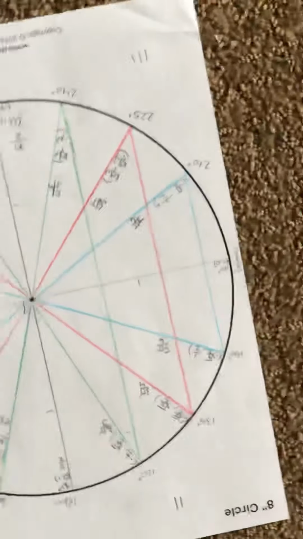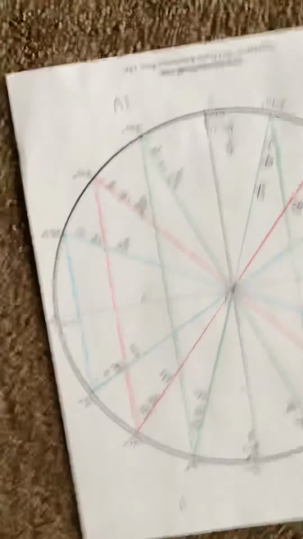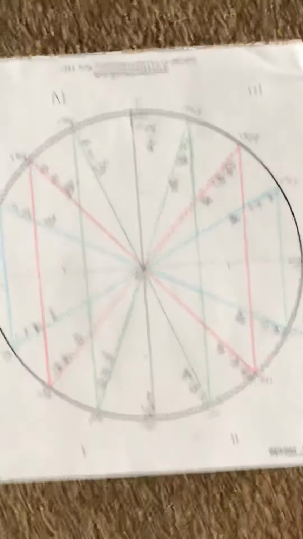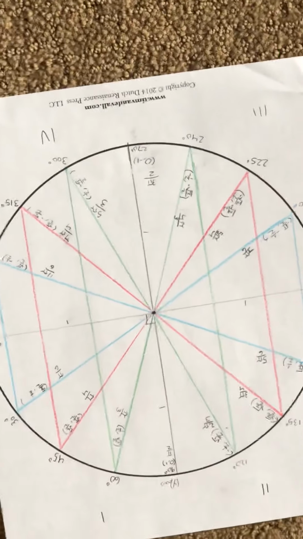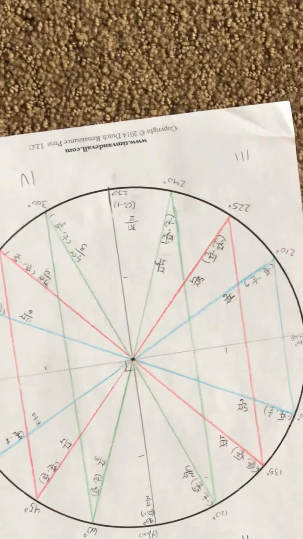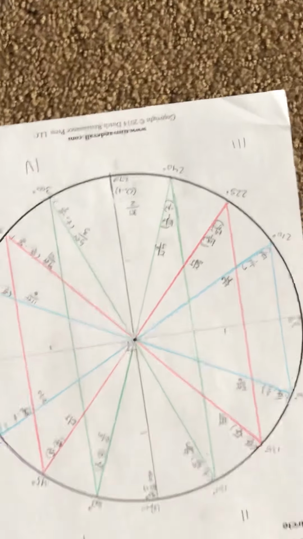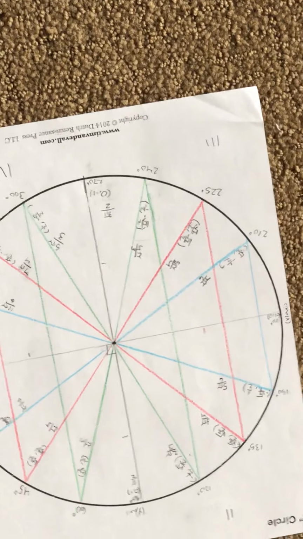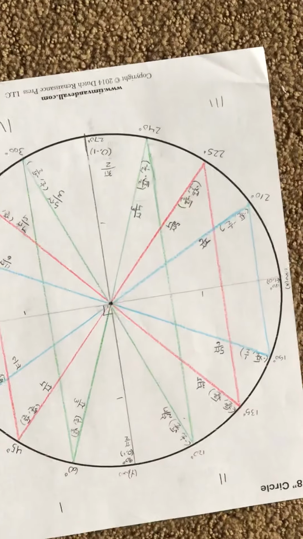And then for number 4, we're going to be talking about the radians. So on my unit circle, I have all the radians written down. And so for part A, you would find 5 pi over 4, and then you'd find what degree that is, and then you'd take the sine of the degree, which equals negative square root of 2 over 2.